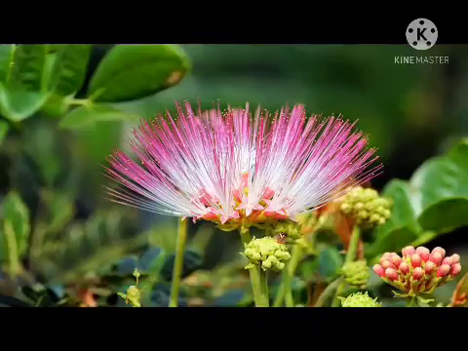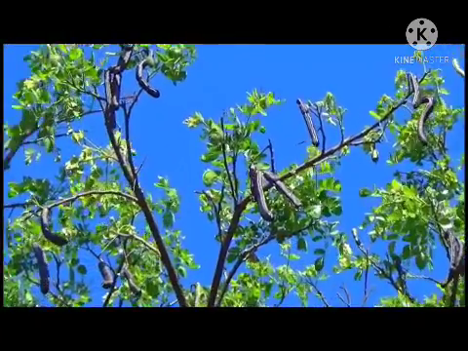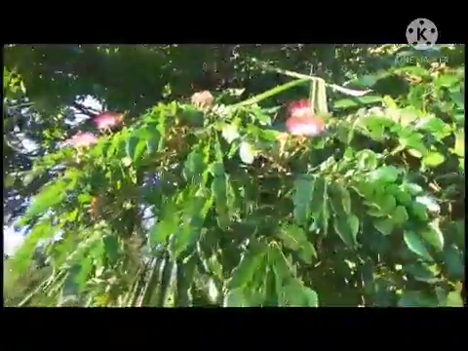Have you seen a rain tree? In Tamil, it is called Thoongu Moonji Maram. The rain tree closes its leaves by evening.